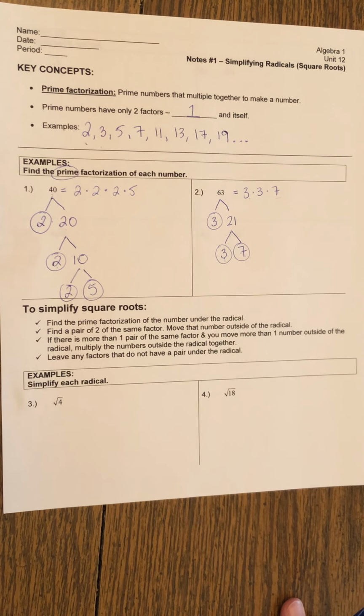If there's more than one pair of the same factor, I'm going to deal with that by moving multiple numbers outside the radical. And if there's multiple numbers outside the radical, I'm going to multiply them together. Any factors that do not have a pair, I'm going to leave under the radical. So I know there's a lot of steps here, so let's start diving into what these steps actually mean.